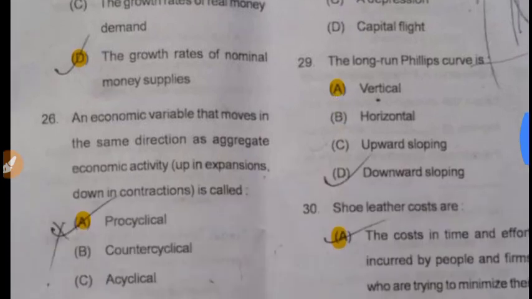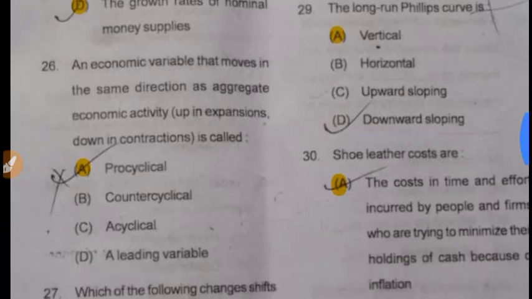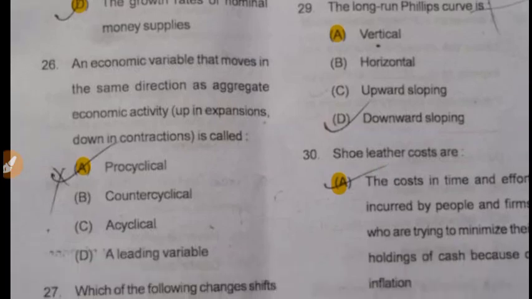Okay, an economic variable that moves in the same direction as aggregate economic activity, okay, up in expansion, down in contraction, is called pro-cyclical. Okay, when an economic variable moves in the same direction as aggregate output, and also increases, then it is called pro-cyclical. Down in contraction, it is called pro-cyclical.